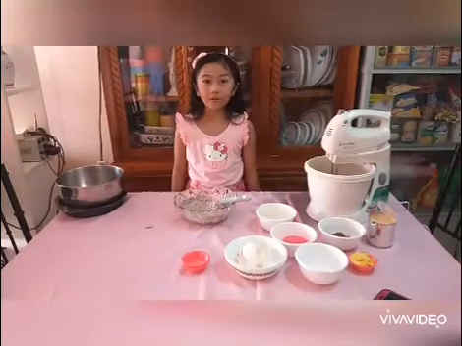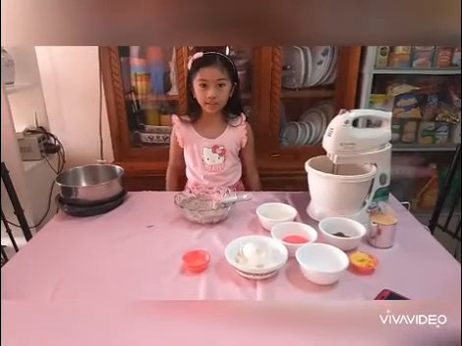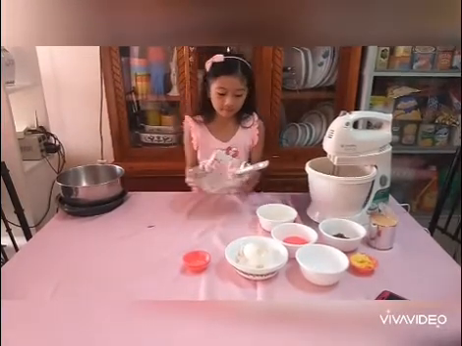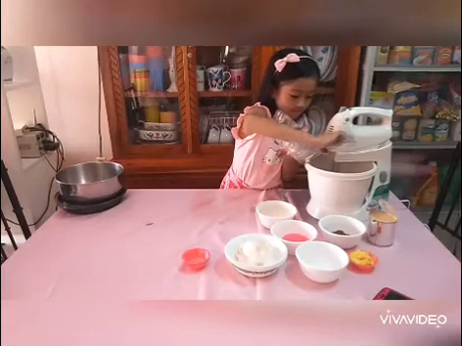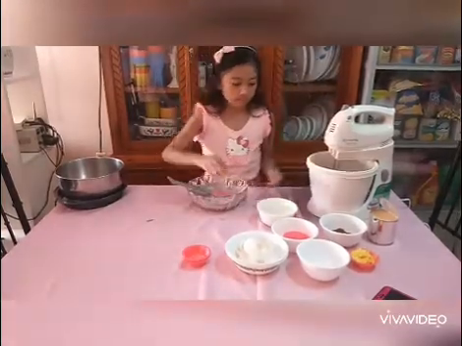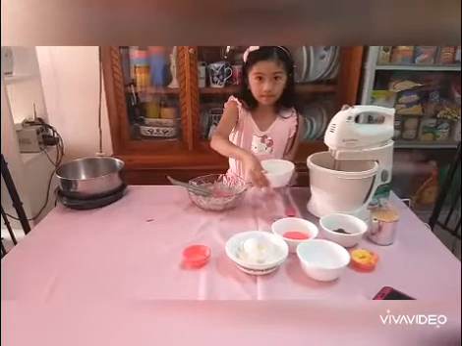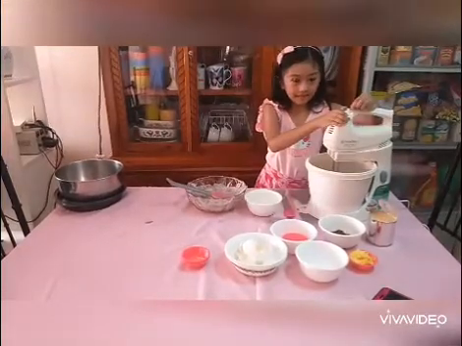And now, we're going to mix the dry ingredients. And the milk. Mixing.